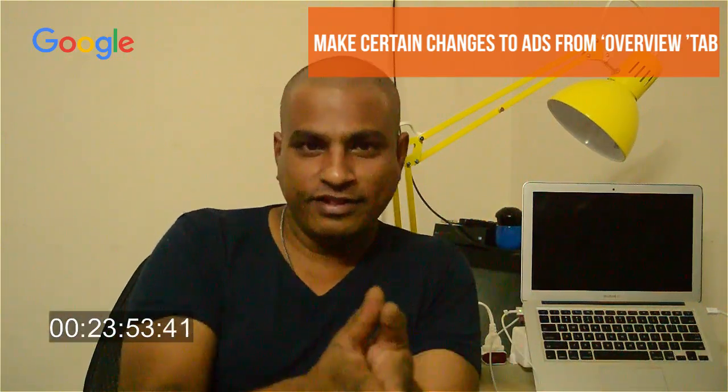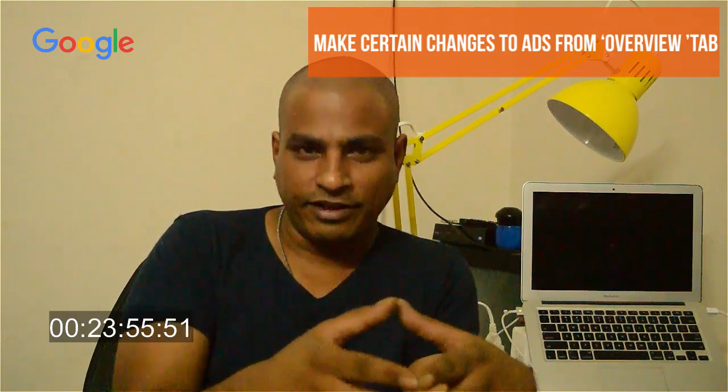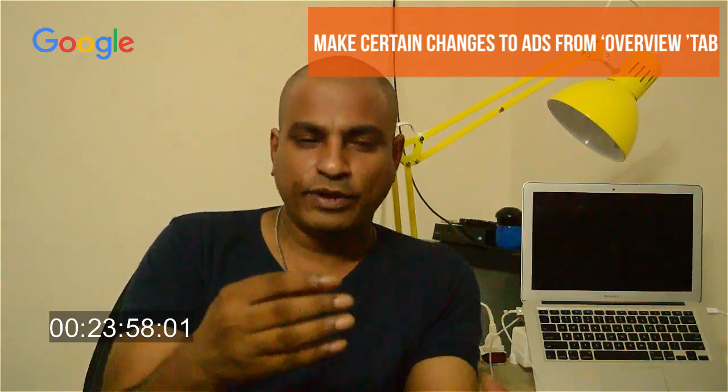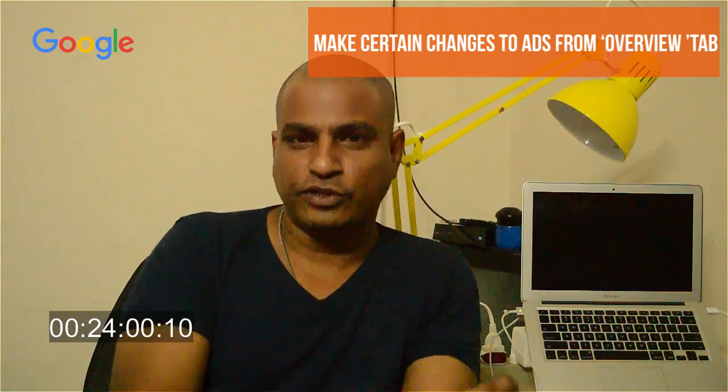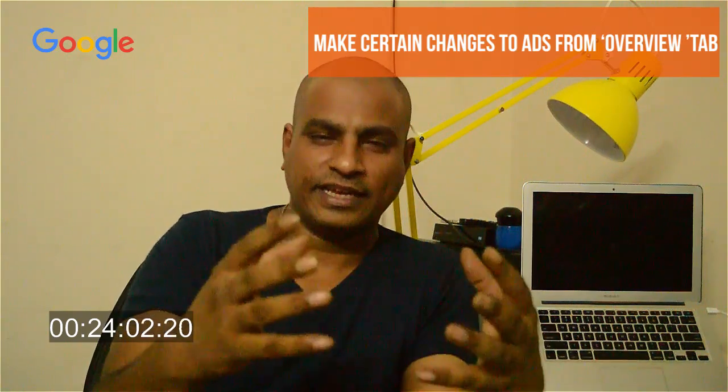Now, they have done these changes and they're effective in some of the accounts. Now, you can make any of these changes with regards to your keywords or keyword match types, or some of the set changes that you would want to make to your AdWords account, from the overview tab itself.